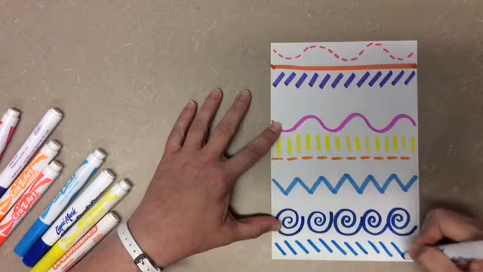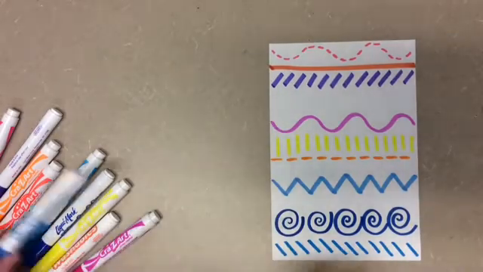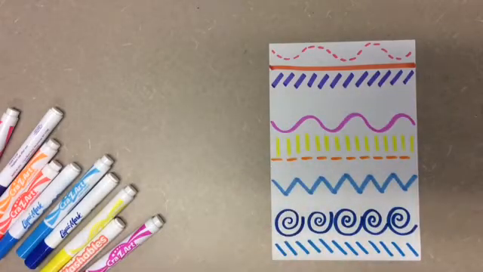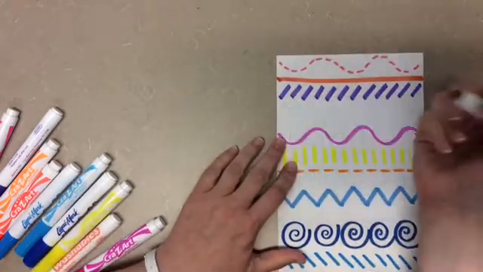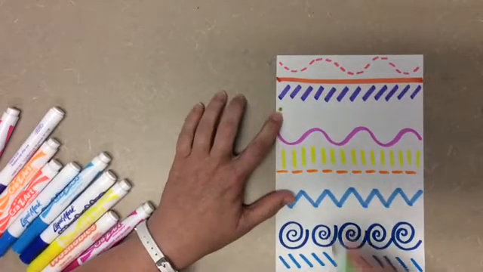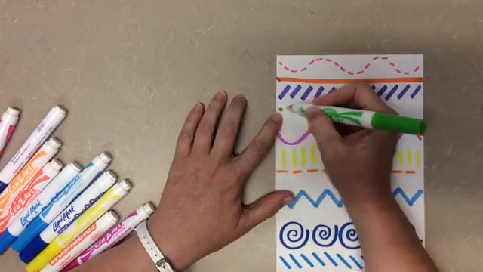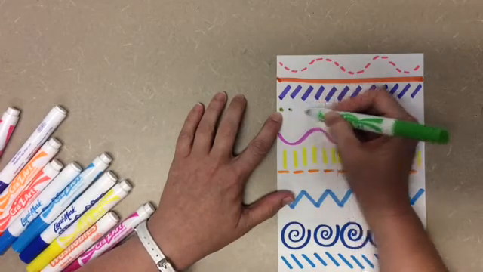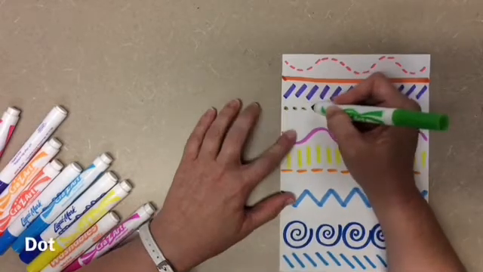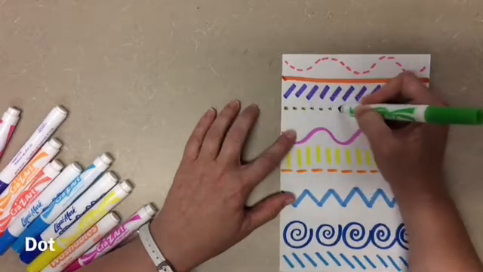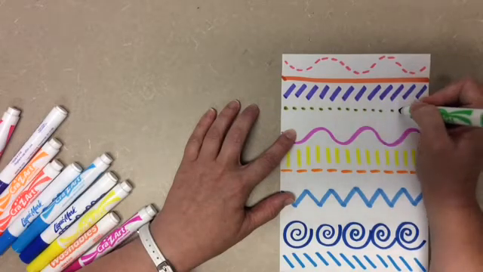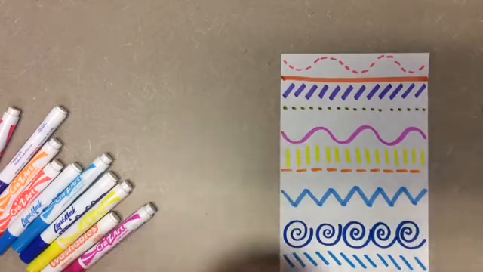I'm starting to run out of room on my paper, which is good because my goal is to fill up this whole paper with a variety of lines. All right, so I can do something called a dotted line. A dot is just a mark. It's like how you start making a line. If I just start without dragging my marker or my crayon across the paper, a dot is just where you touch your paper. So this is a dotted line. This is a straight dotted line, but you could make it curvy or zigzaggy, or even vertical if you wanted to.